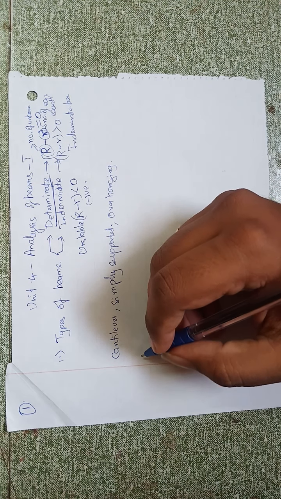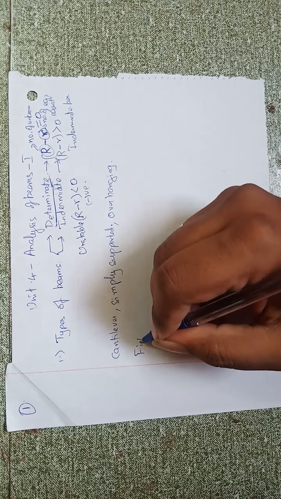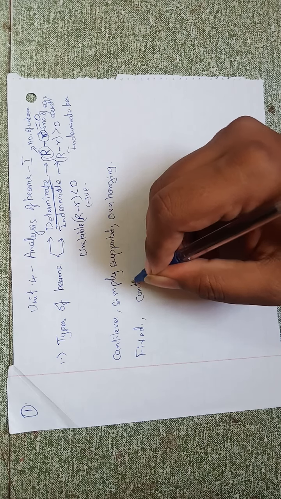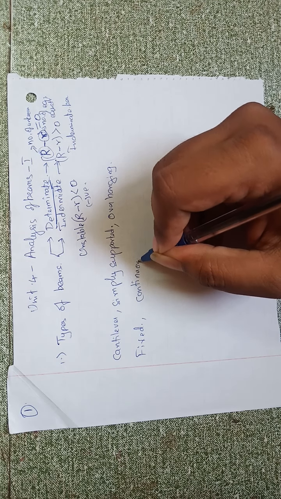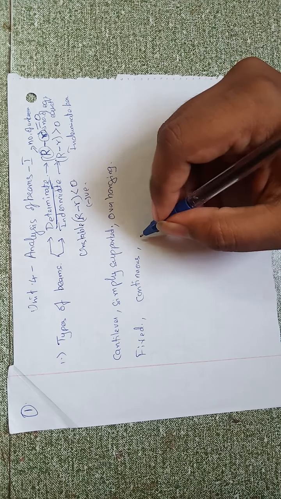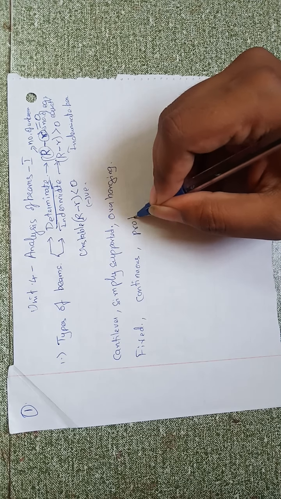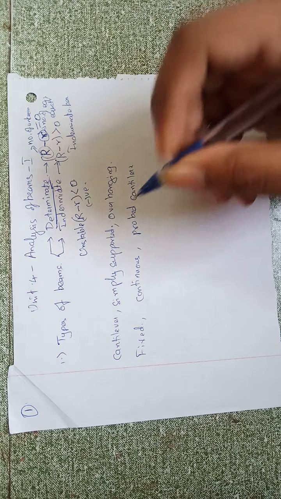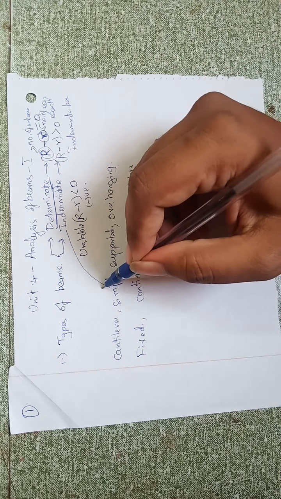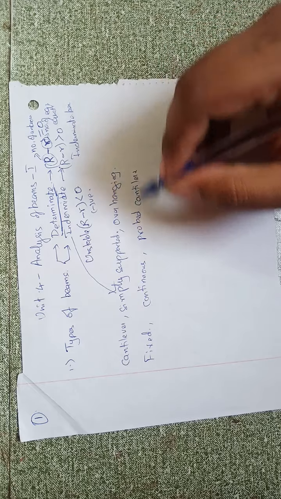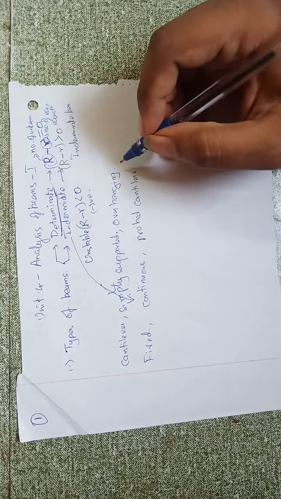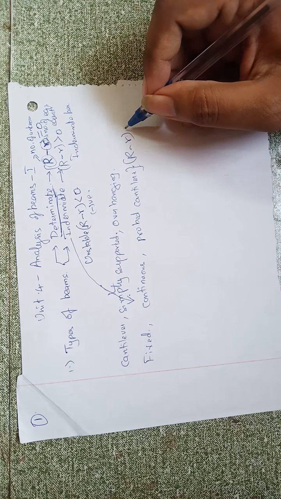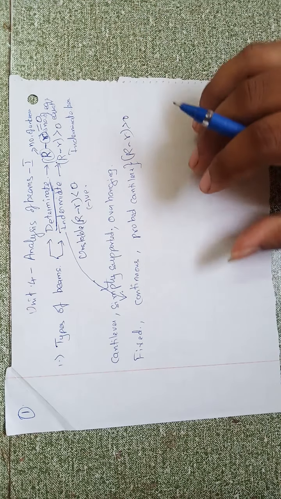Then some examples for indeterminate beams: fixed beam, continuous beam, and propped cantilever. For these, the R minus r value is greater than 0.